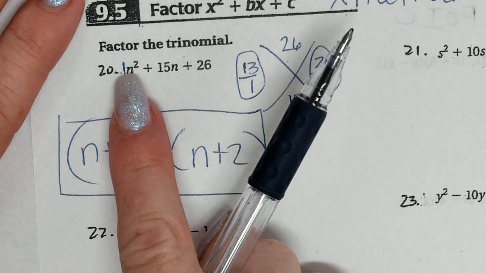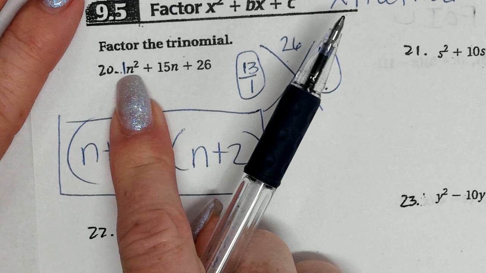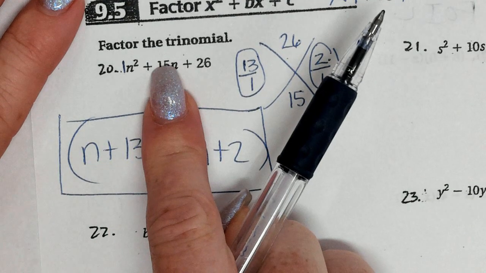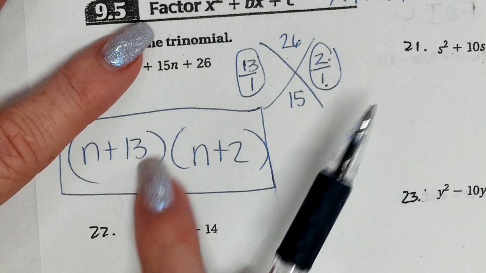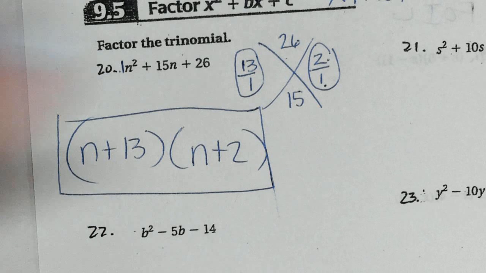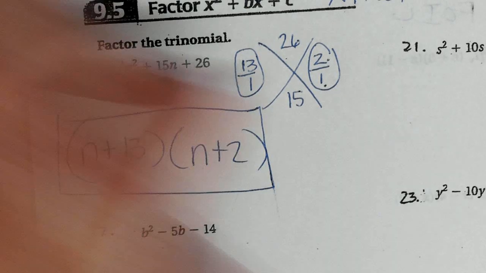Then can I check my work by doing FOIL? So n times n is n squared, first; outer, plus 2n plus 13n. Will those give me 15n? Yes, and last, 13 times 2 gives me 26. So I did good. That's my answer. Y'all remember how to do the x method. All right, turn the page.